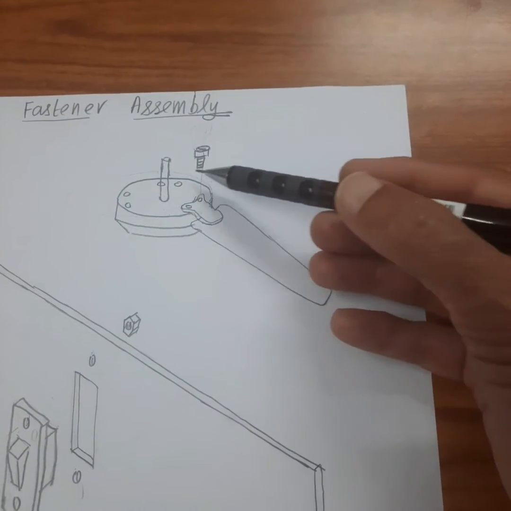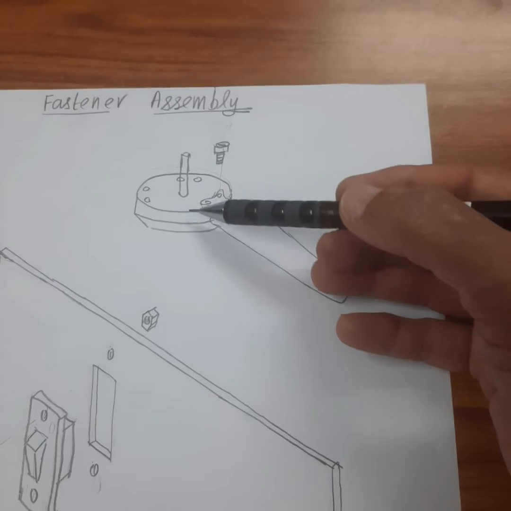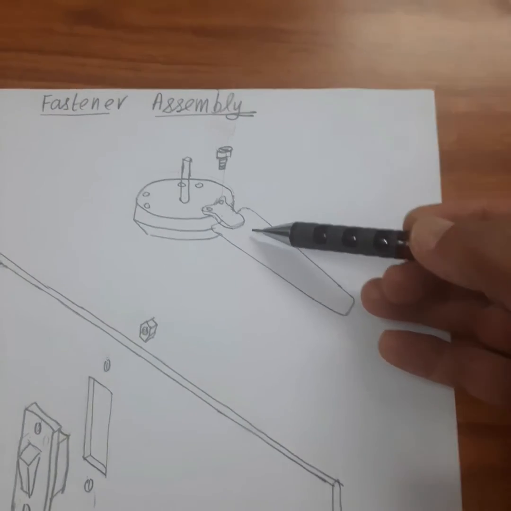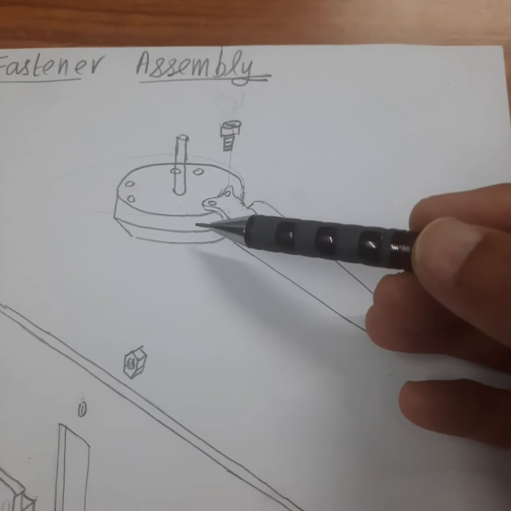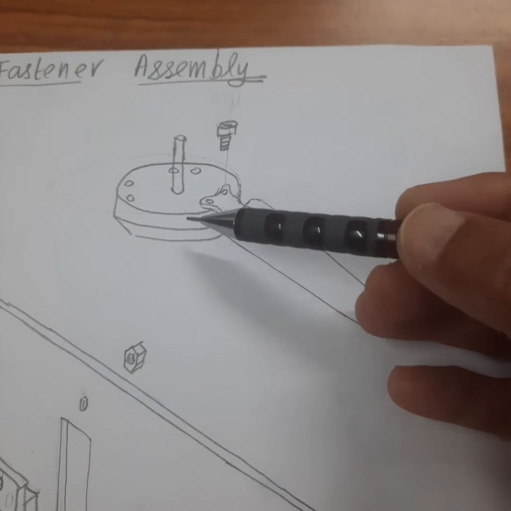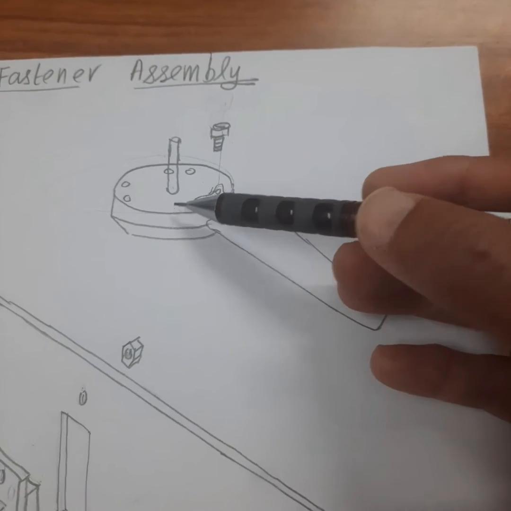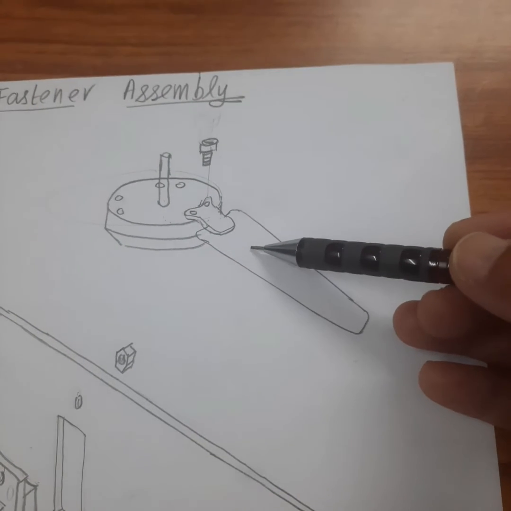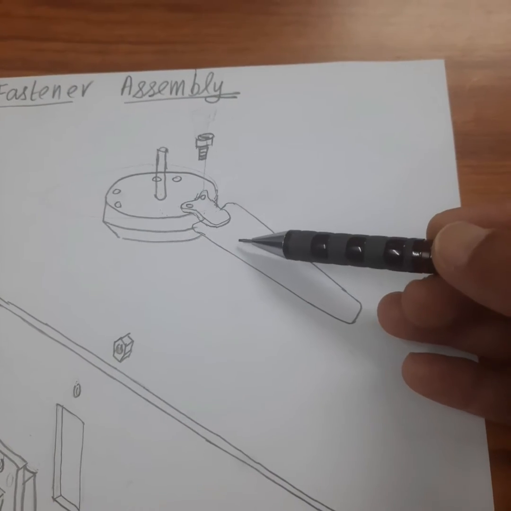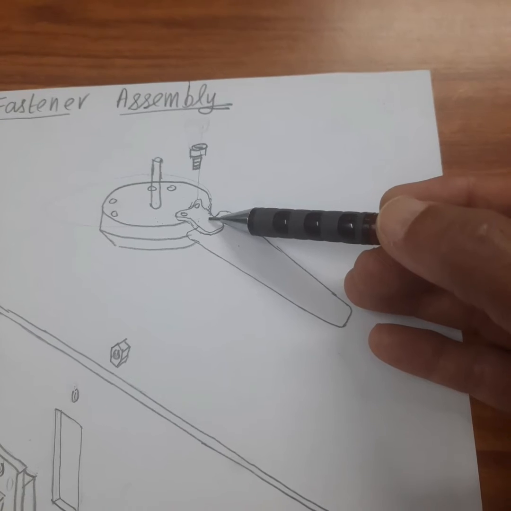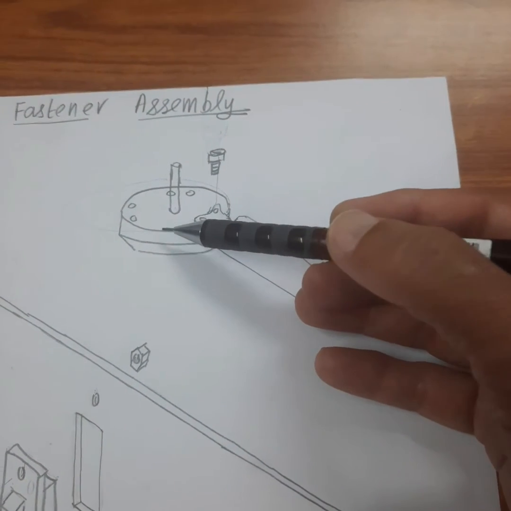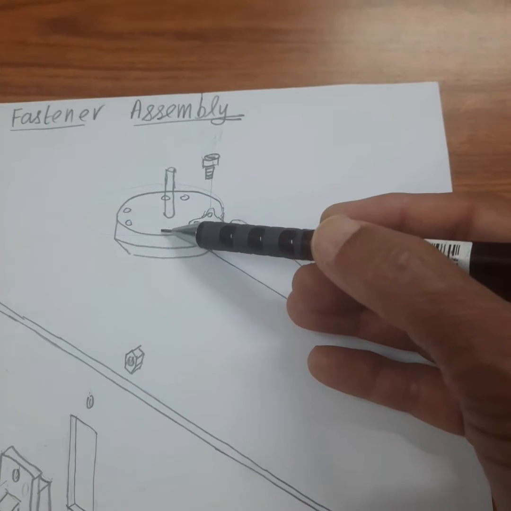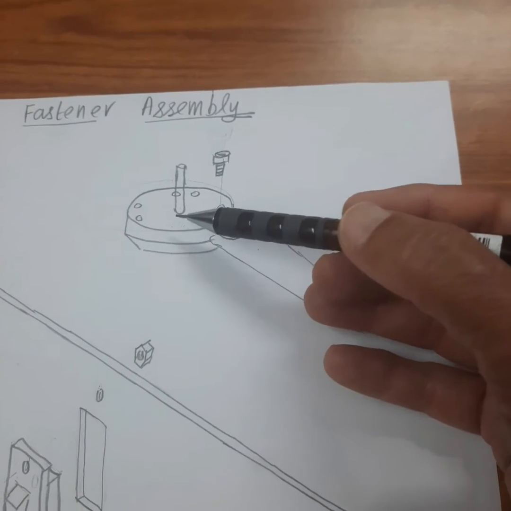So this is a case of a fixed fastener. In a fixed fastener, any one of the parts to be fastened will have a threaded hole, while the other part will have a clearance hole. In this case, the fan blade has a clearance hole and the body has a threaded hole.